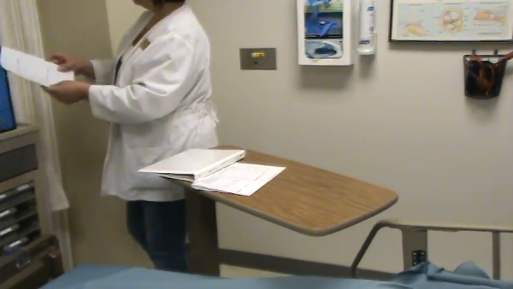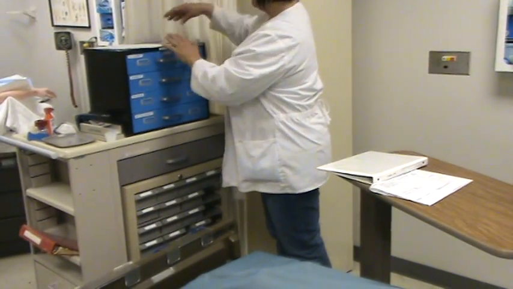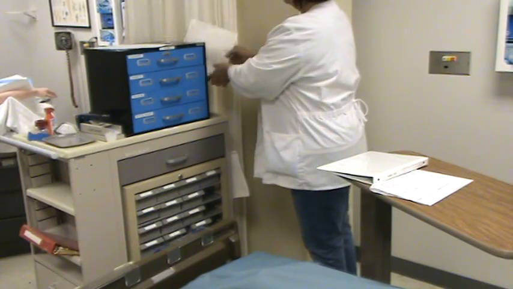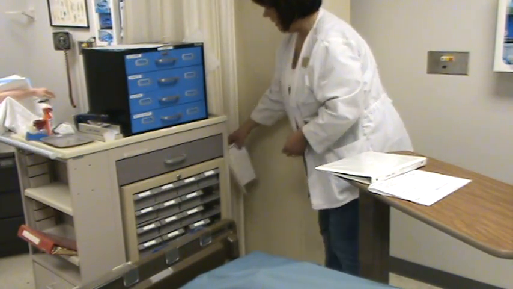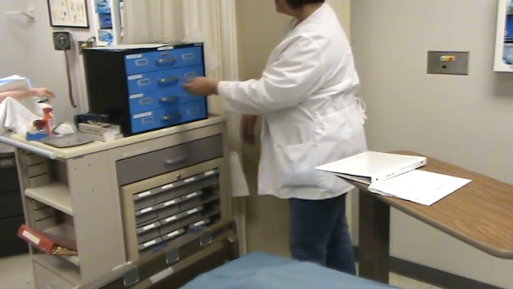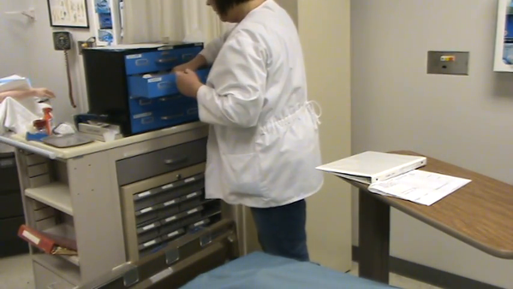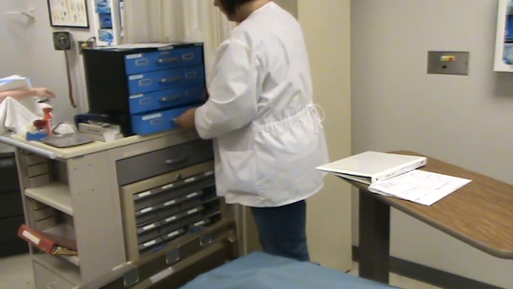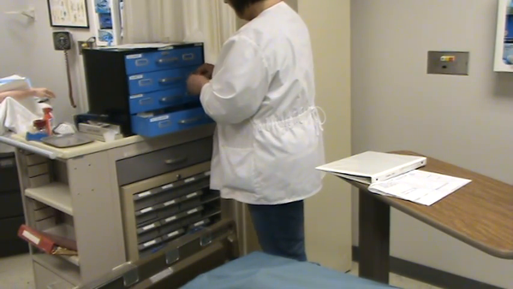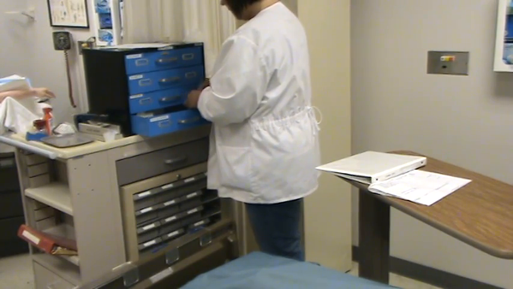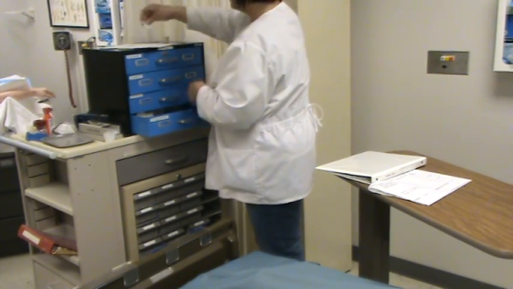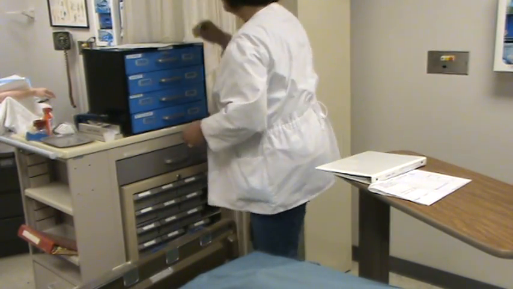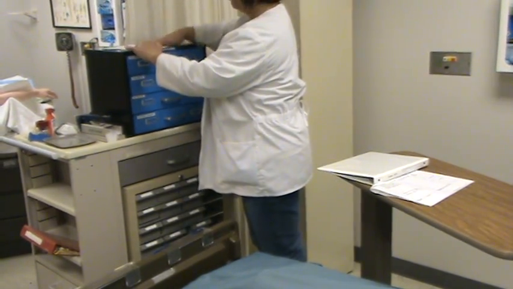I go over to the Pixis. This is our simulated little Pixis. To know what drawer your particular medication is in, there is a chart on each side of the Pixis saying where the medication is. So I get their medication, and I'm making sure again that I've got the 5 rights. This is my second check. So the 5 rights, make sure they're all correct.